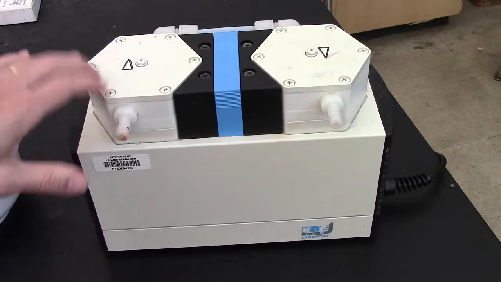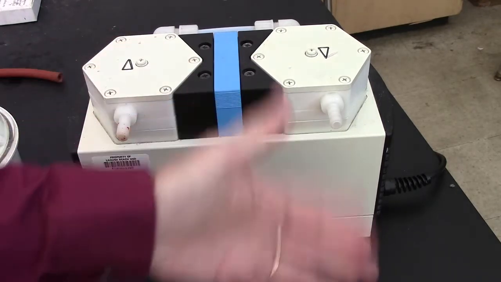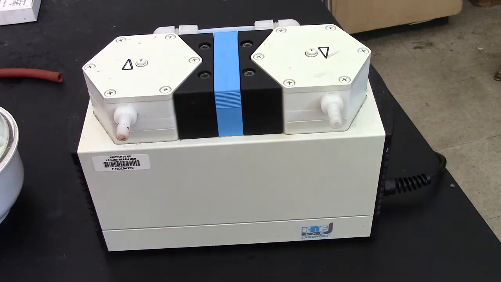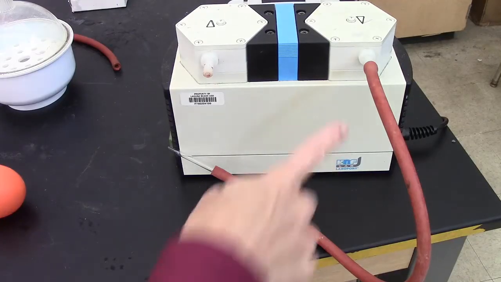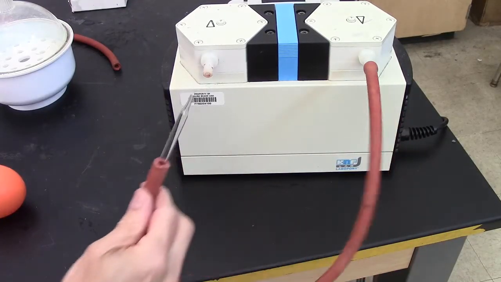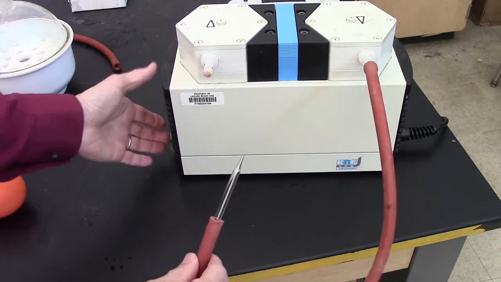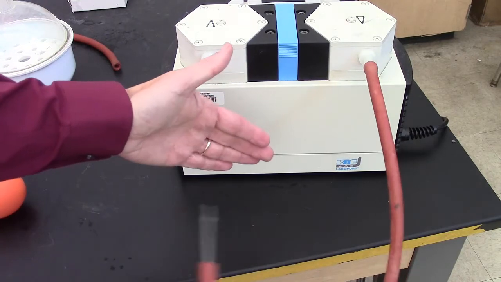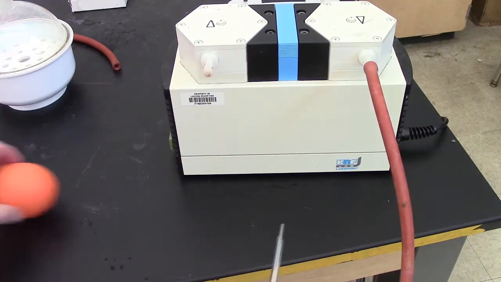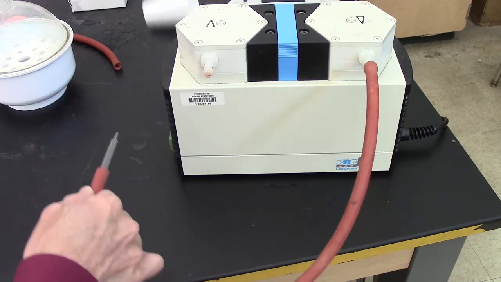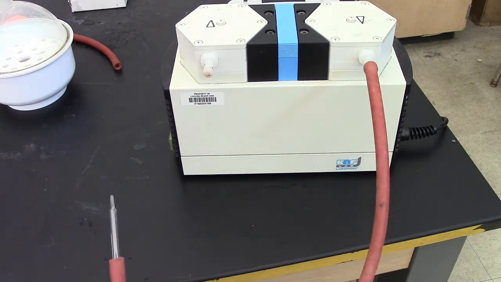Today you'll be using the vacuum pump as a source of air, not to create a vacuum, but to create a steady stream of air. So you can see I've hooked up a tube, and it's got a dropper tip on this side. And now, steady stream of air. You can see I can use the wind to push things around.